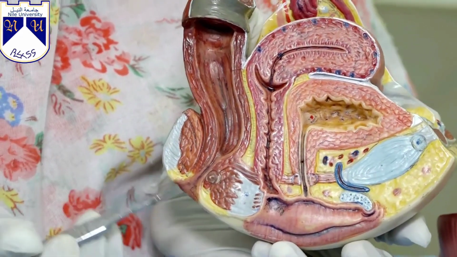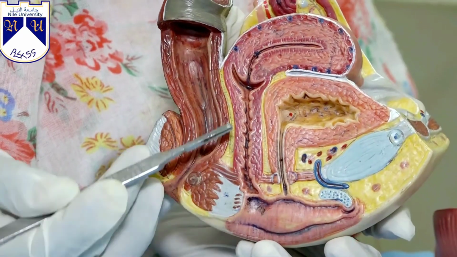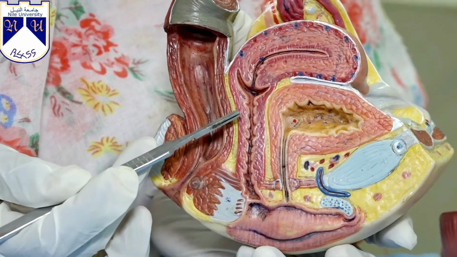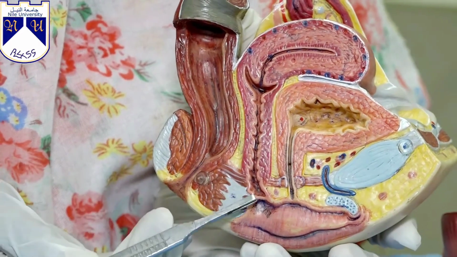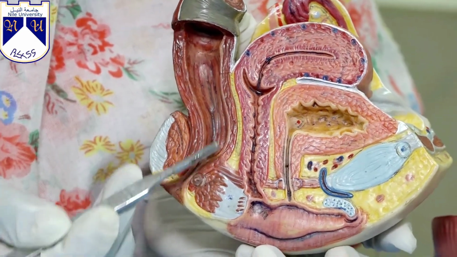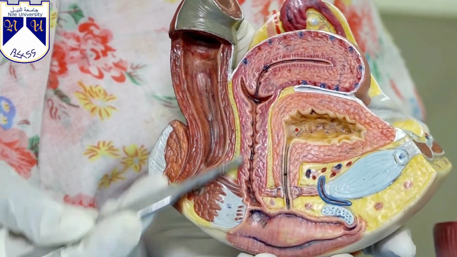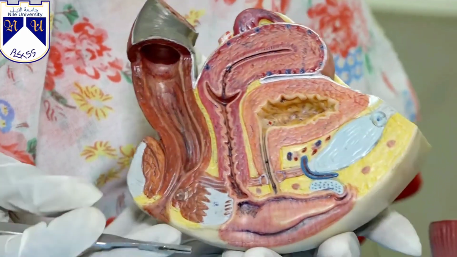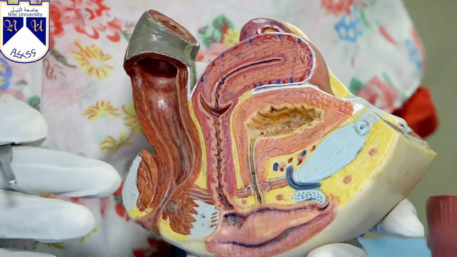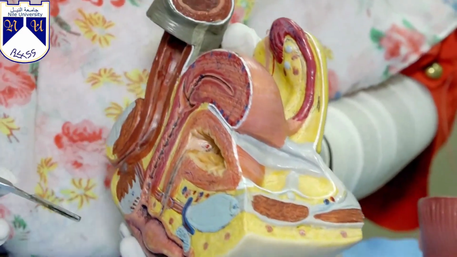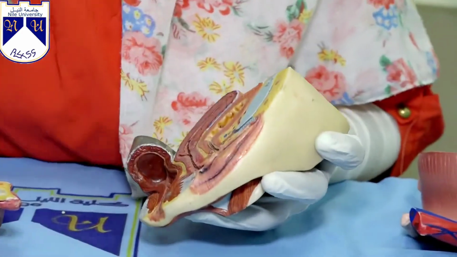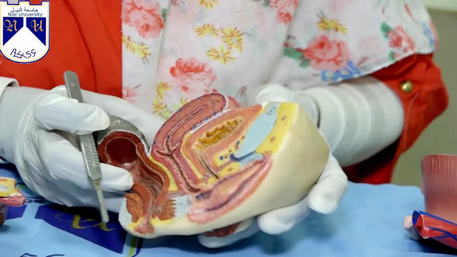Function of the vagina: it is the site of passing of menstrual bleeding, the site of sexual intercourse, and it is called the birth canal, the site of transmission of the baby to the outside. This is about the internal organs of the female reproductive system.